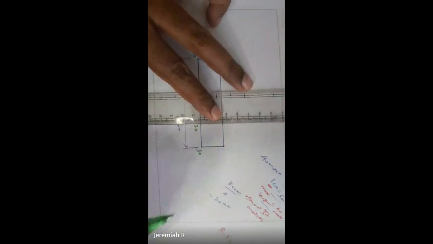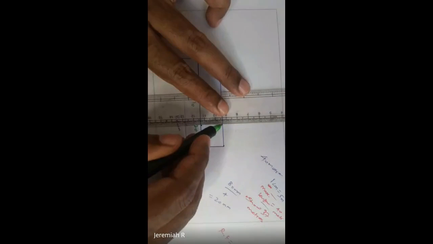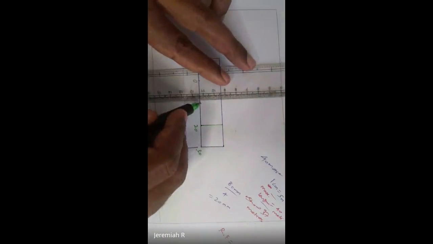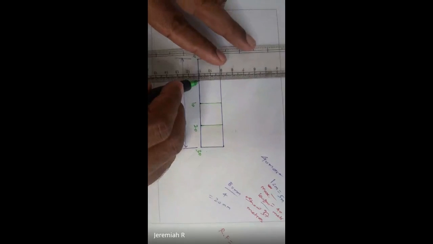Then from each point, draw a vertical line. From each point, draw a vertical line. From this, draw a vertical line.